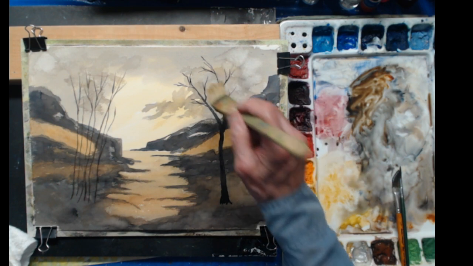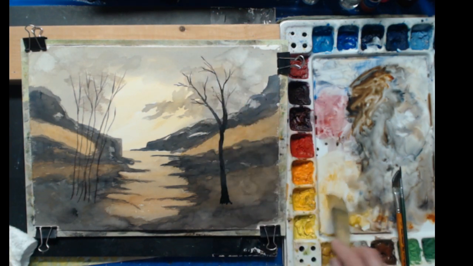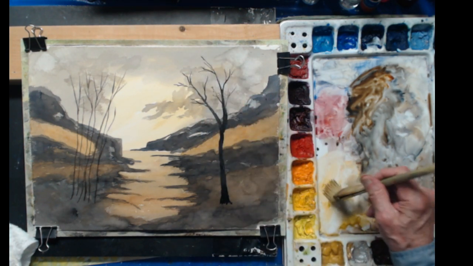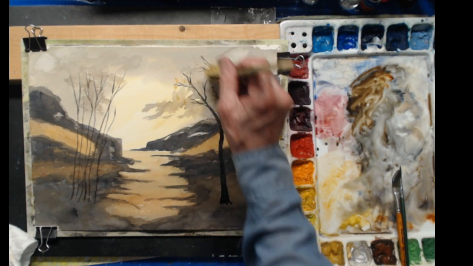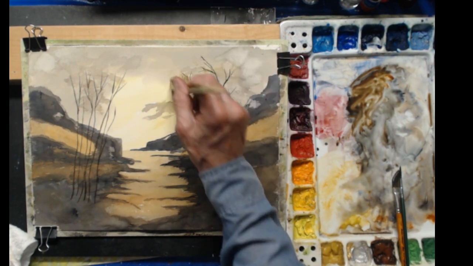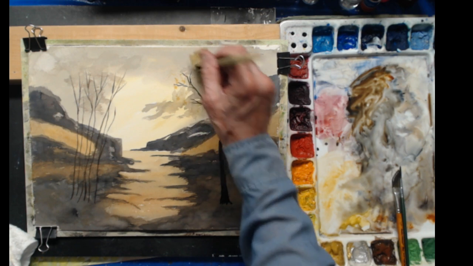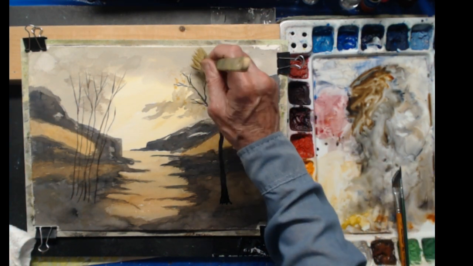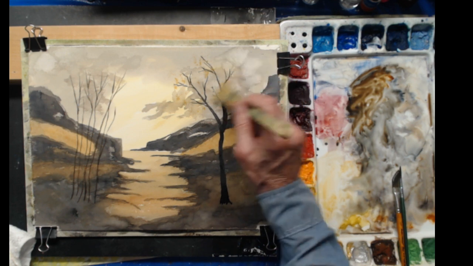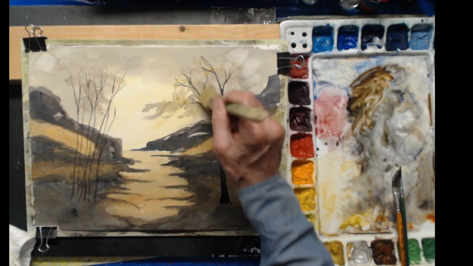And here I'm going to go in and put in some leaves, an indication of foliage, a little bit of foliage on the branches up here.